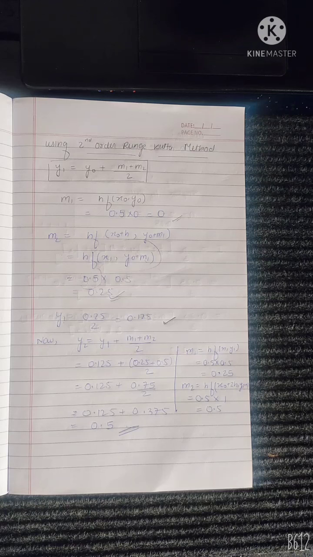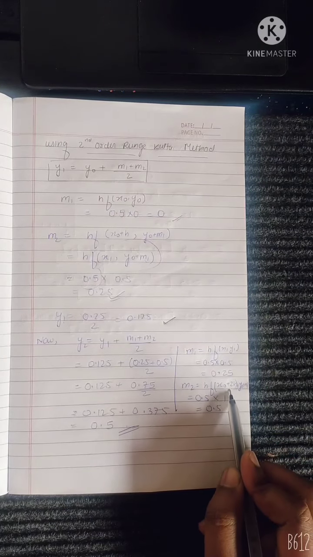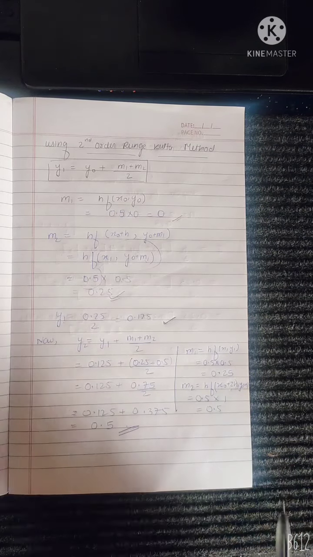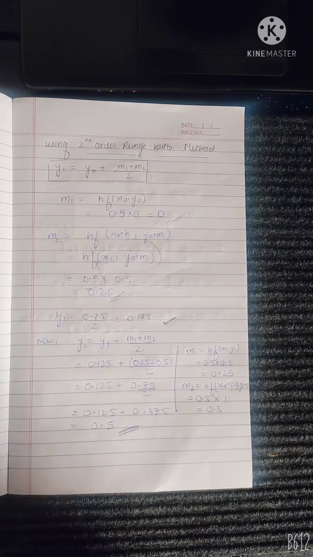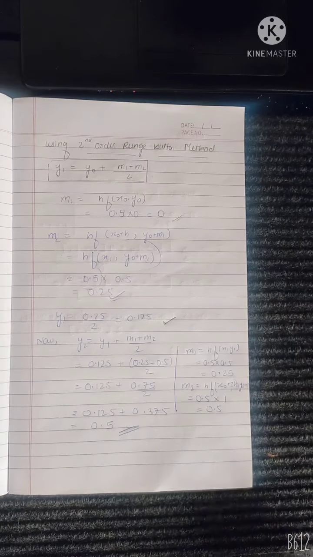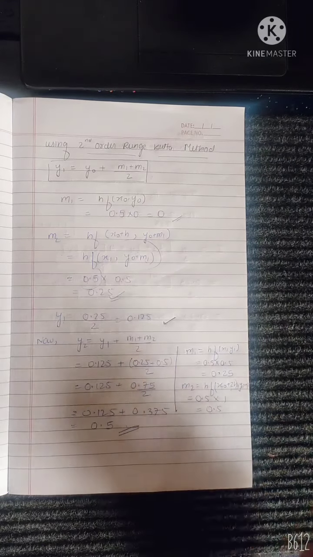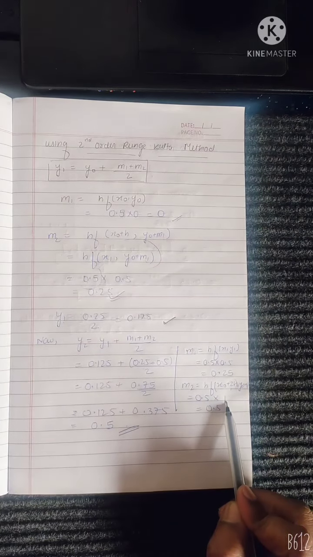But as you know, the function is dependent on x. What we have written here, x0 plus 2h, the h was 0.5, so 2h will be 1. So the value of this function will be equal to 1. So m2 is equal to 0.5 into 1.